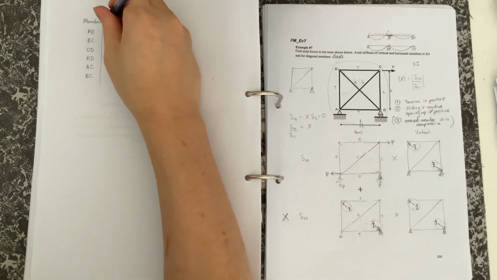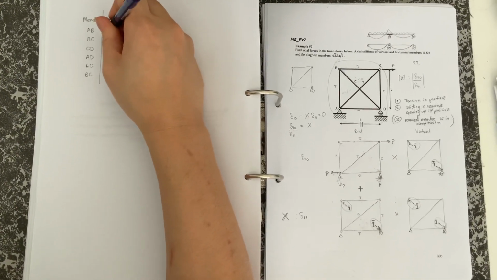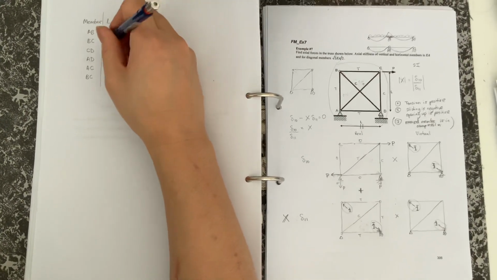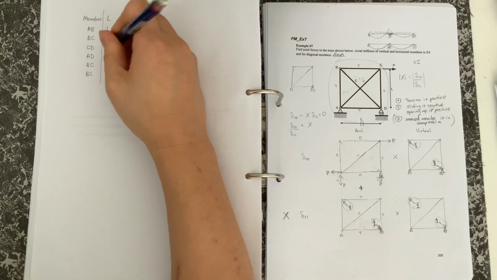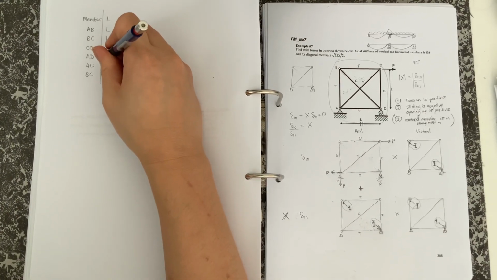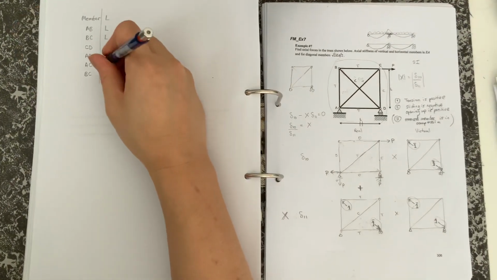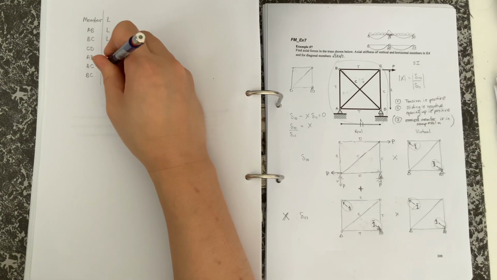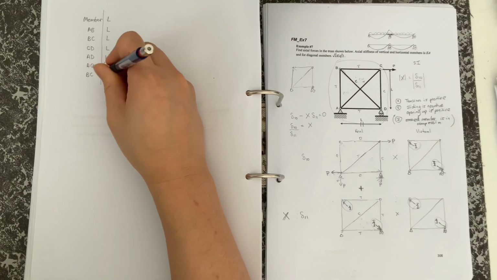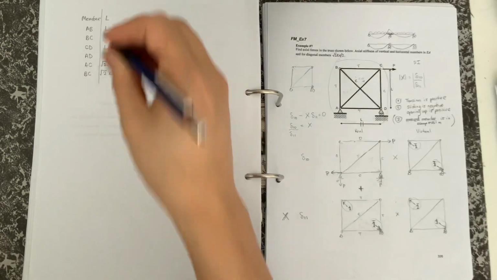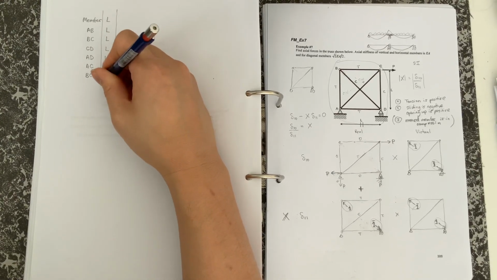Next point is to work out the length of each member. So this is exactly what we did before. AB is of length L, BC is of length L, CD is of length L, and AD is also of length L. And then the two diagonal members, that one's going to be root 2 times L, and this one is also going to be 1.414 multiplied by L.